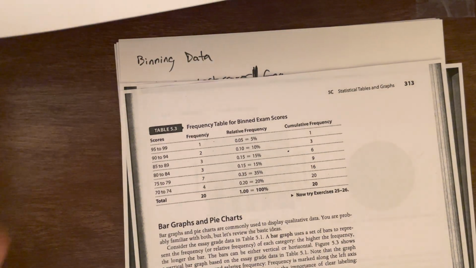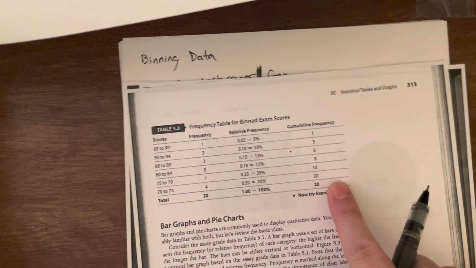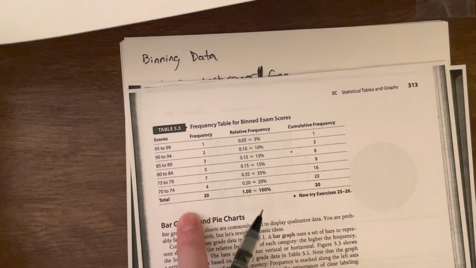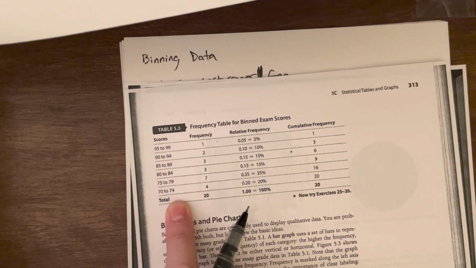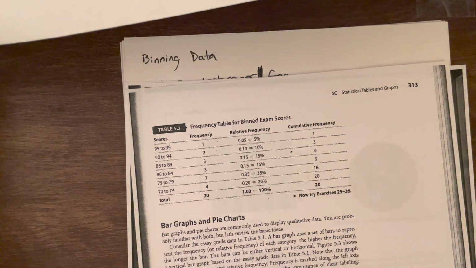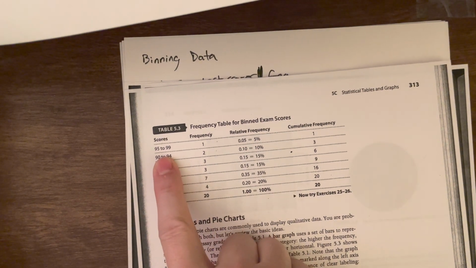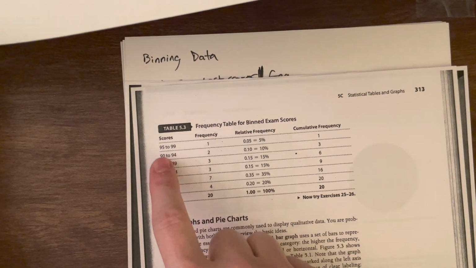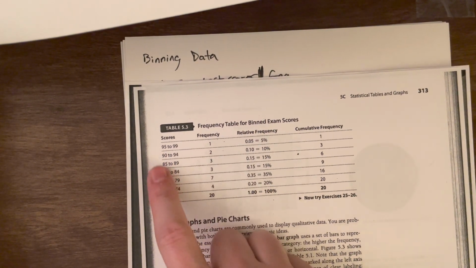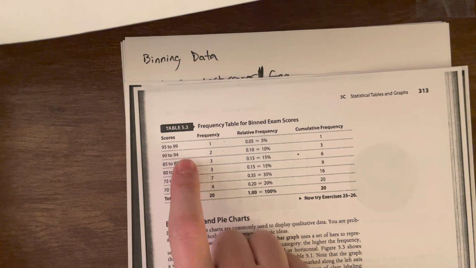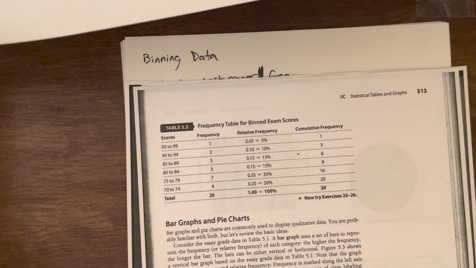And this is a part of the packet that I attached. You've got some of these pages. And notice, how did they group those test grades together? Well, sometimes you would be told specifically, but sometimes it's up to you. They group them in bins of 5. So everyone who had a 95 to a 99, everyone who had a 90 to a 94, an 85 to an 89, and so on.